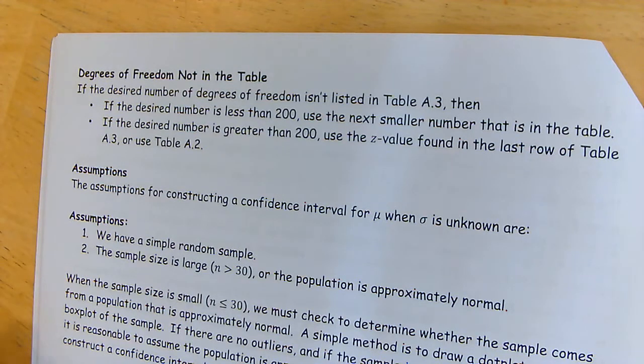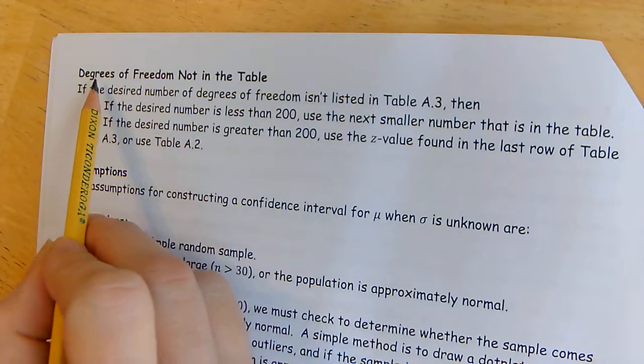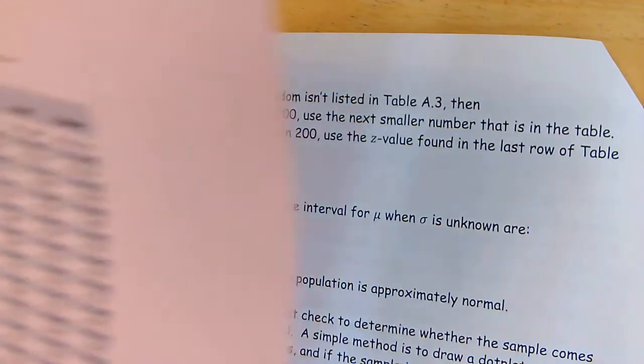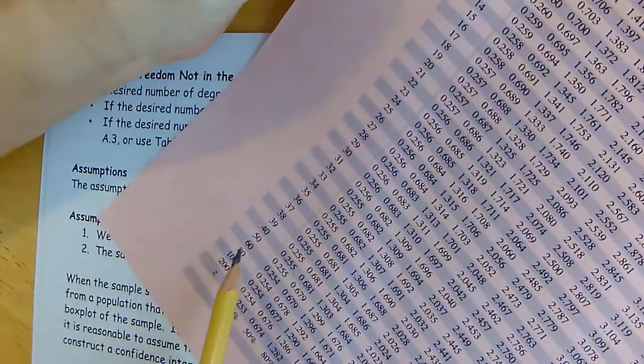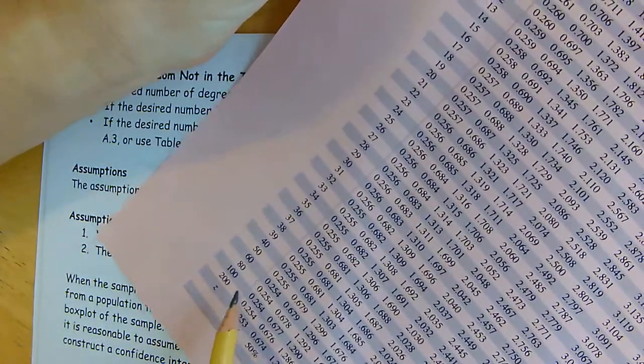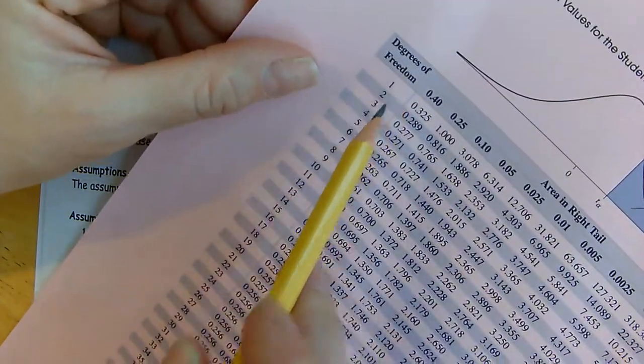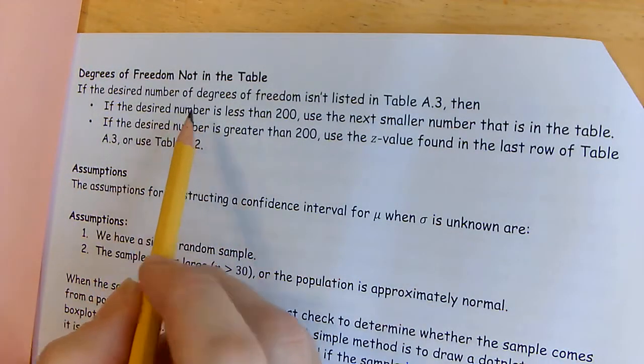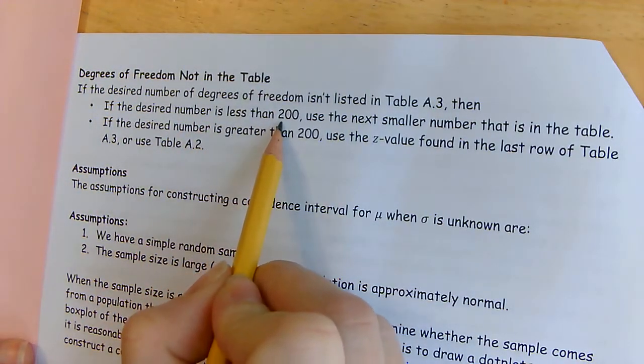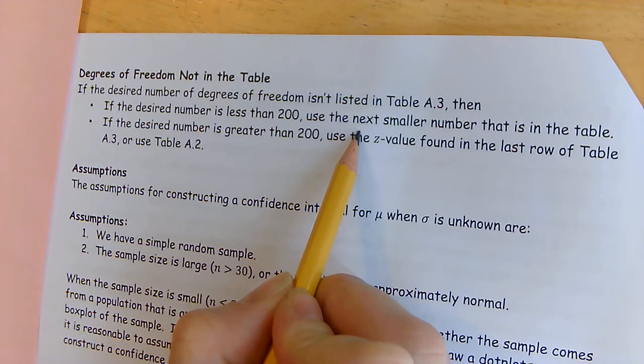So we're going to continue to get critical t values in practice using our t distribution. So what do I do if my degrees of freedom are not on the table? Not every number is on this table. So what do you do if your degree of freedom is not on here? If it's less than 200, you have to use the next number on the table smaller.